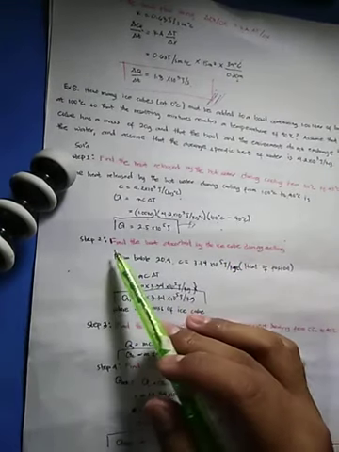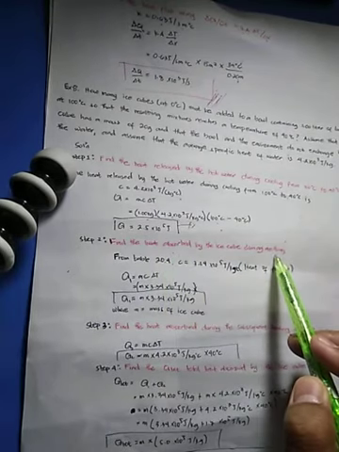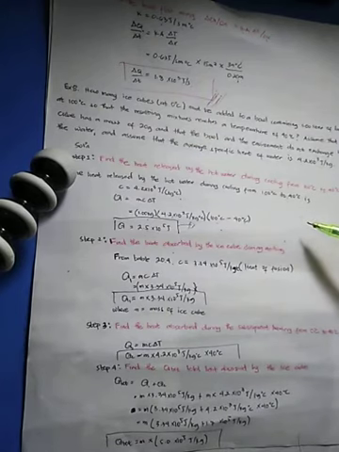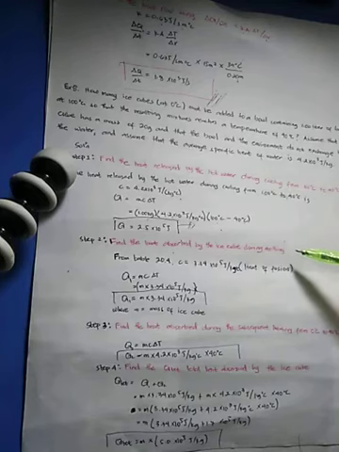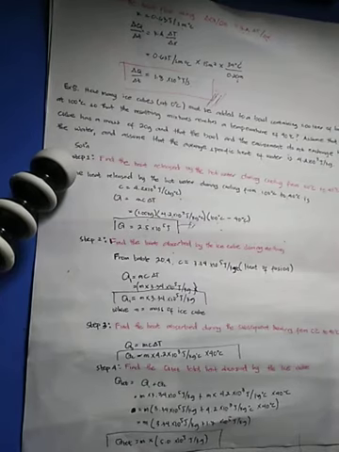So for step number 2, find the heat absorbed by the ice cube during melting. No, so when the reaction takes place, our cube becomes liquid, because it transforms from solid to liquid. Okay, so that's why it absorbs heat to be able to do that.